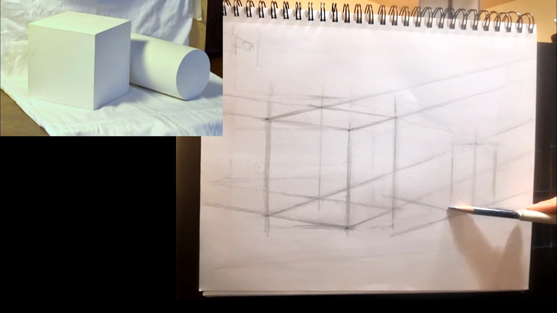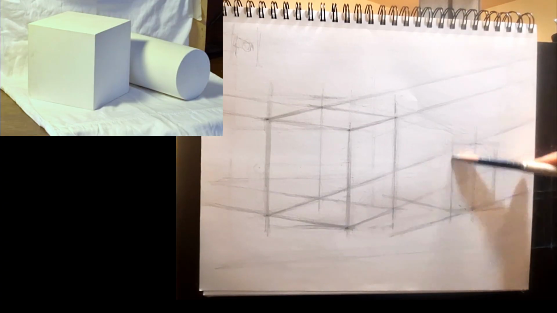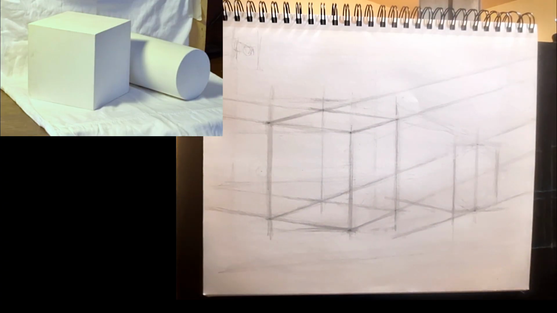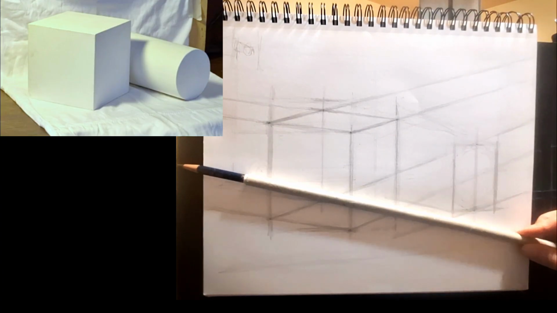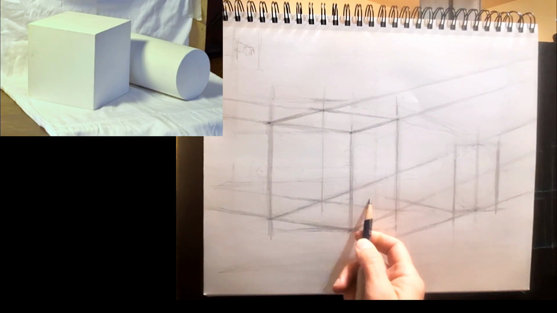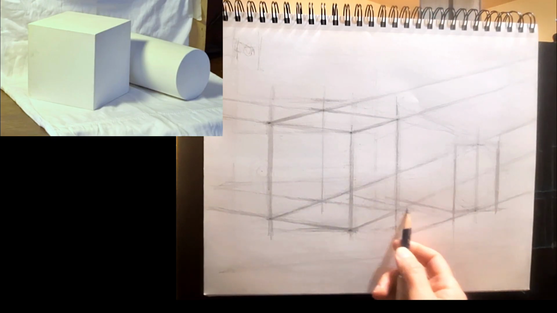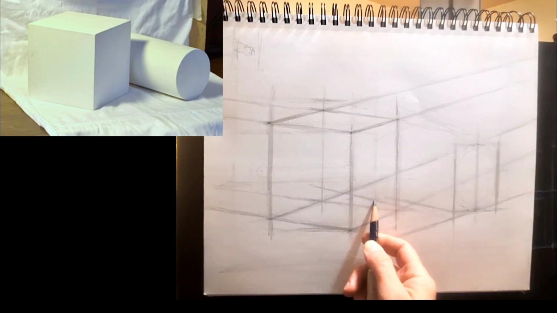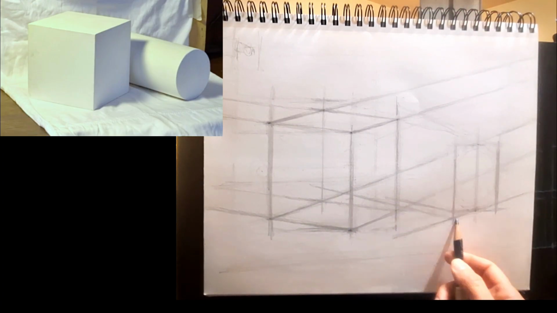Why is that important? Now here are the edges of our rectangular prism into which the cylinder will fit. So that means now we can go in this direction, keeping an eye on that, right? That will be our rectangular prism. And why do we need that?